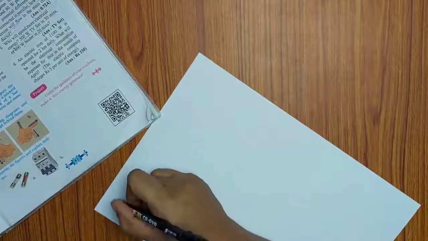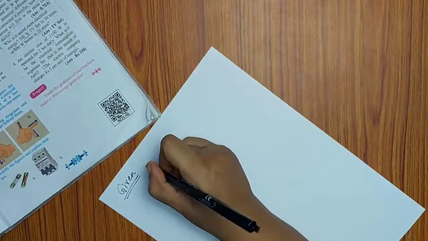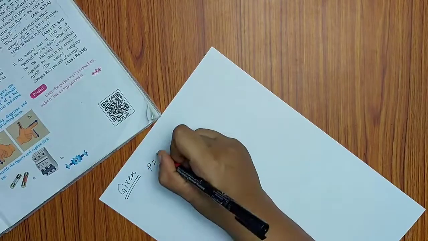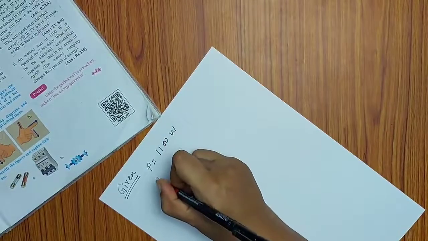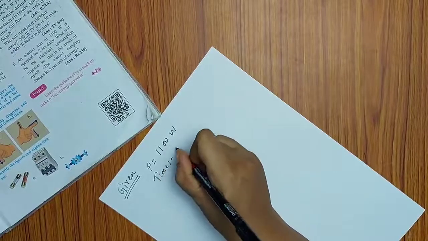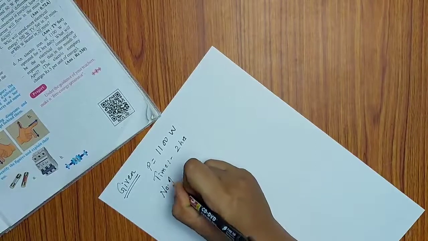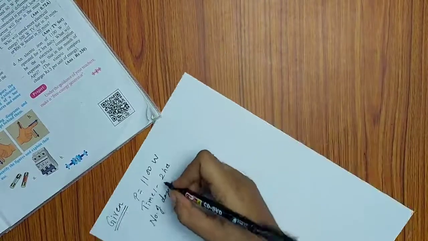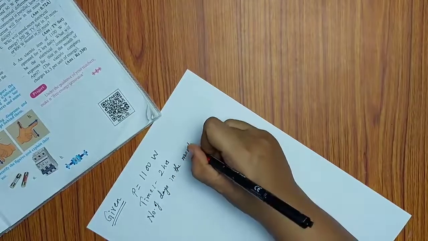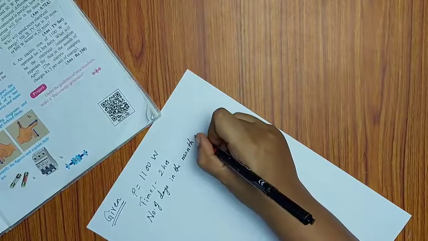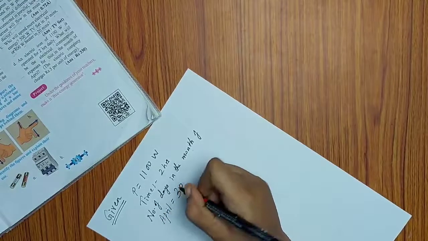Now in this case, what is given, my dear children? We will note down: the power is 1100 watt, time is given as 2 hours, and the number of days in the month of April is equal to 30.